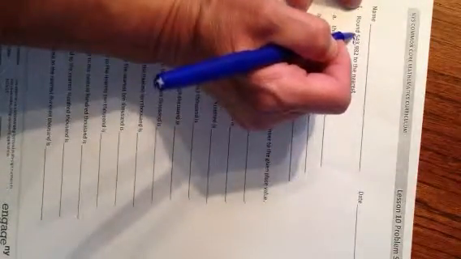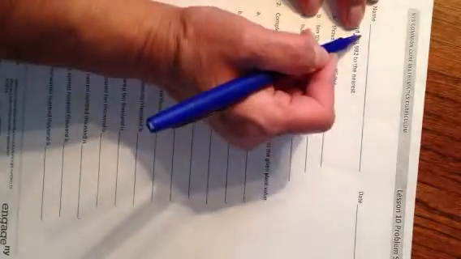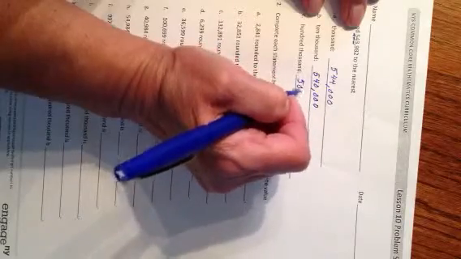And finally, rounding to the nearest 100,000. So here's our 100,000s place. And we know that this number is between 500,000 and 600,000. 543,000 is less than 550,000, which would be the midway point between those two numbers, so it would go down to 500,000.